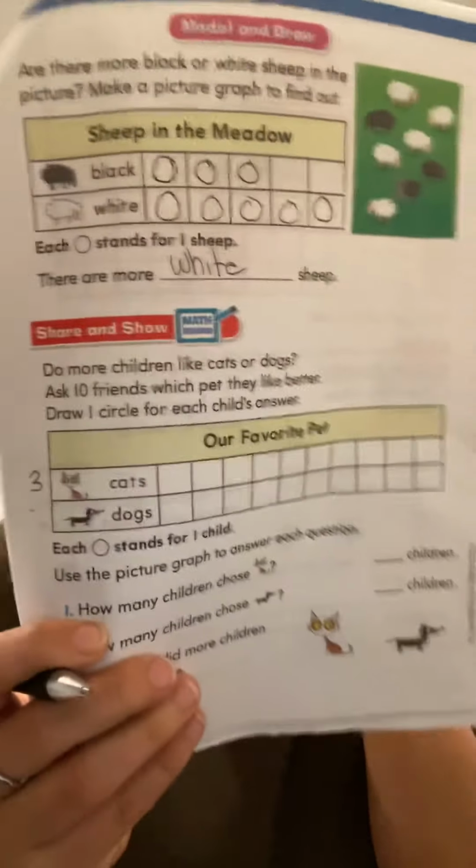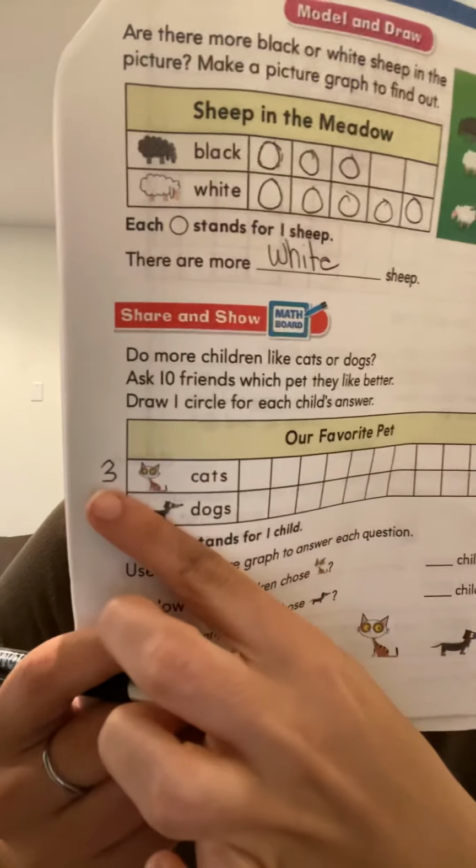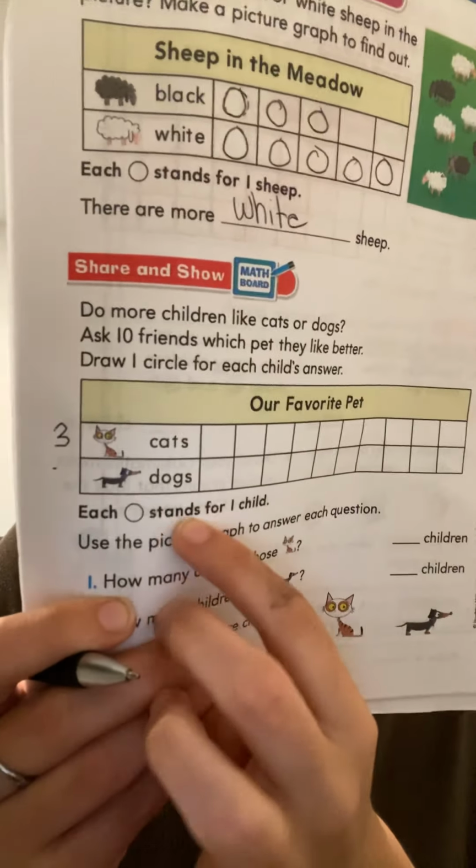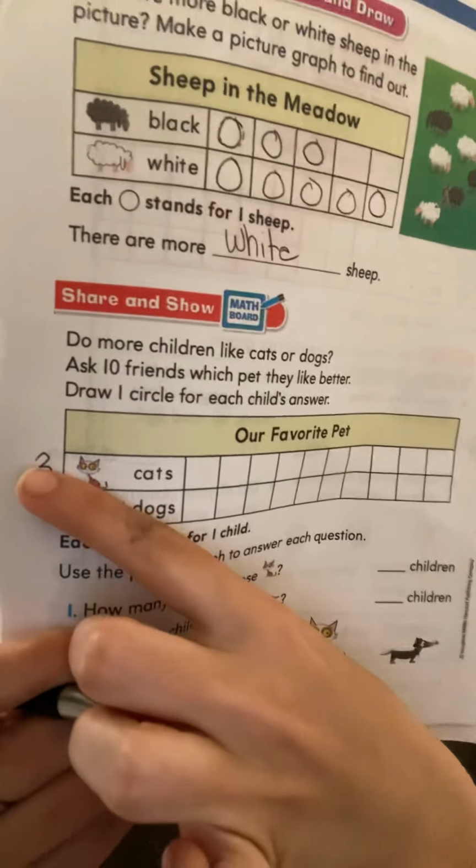So we're going to ask 10 friends. I'm going to tell you, there are 3 people that like dogs. Can you write the number? 3 people that like cats. Can you write the number 3 next to cats? All right, and what we're going to use, okay, we're going to use a circle to stand for 1 child. So if 3 children like cats, I need how many circles? 3 circles. Good job. 3 circles.